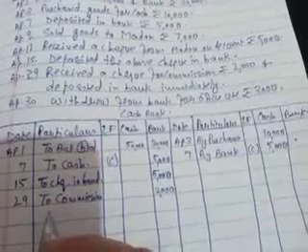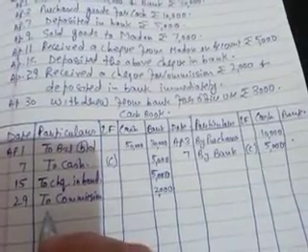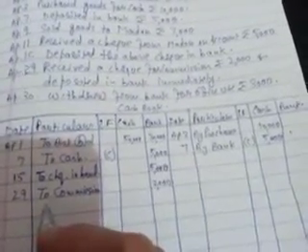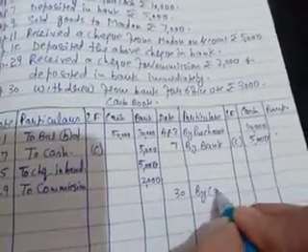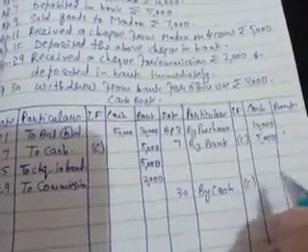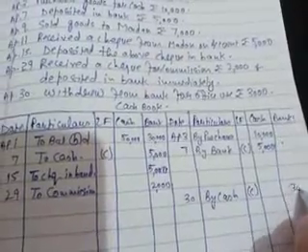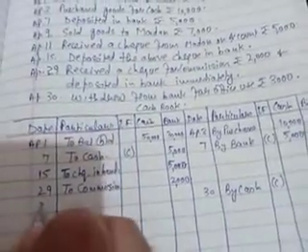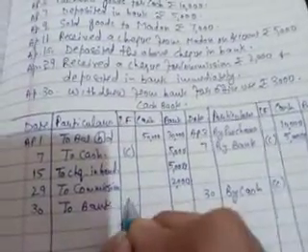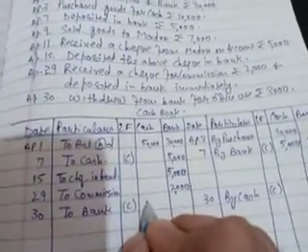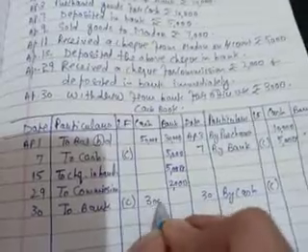Again a contra entry. The entry will be cash account debit to bank. So we will write the entry on April 30th, by cash contra, the amount will come in the bank column, and on April 30th here to bank contra, and the amount will come in the cash column, 3,000.